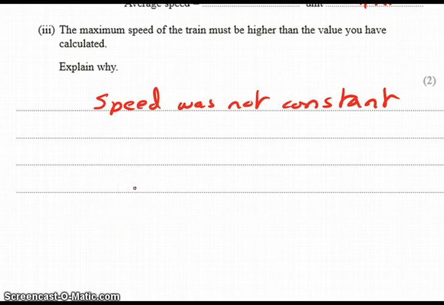The next 2 answers available were the train was slower at some points or stations, and another mark was available if you said it was faster at some points or between stations. So this idea of slower or faster, and you needed to state both slower and faster if you hadn't said speed was constant to get 2 marks.